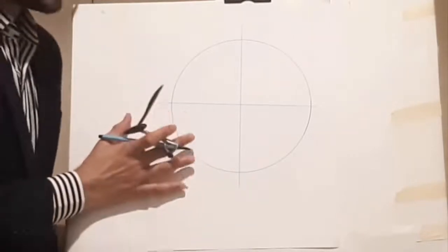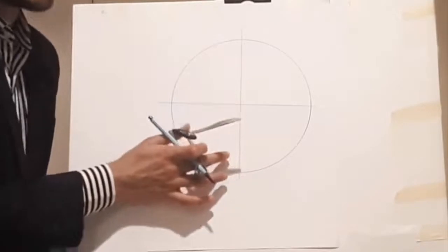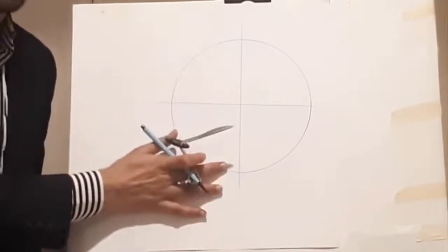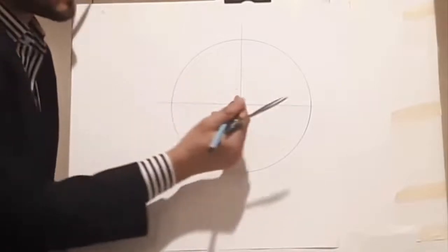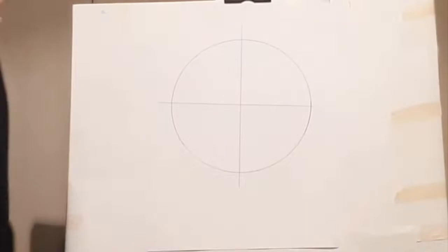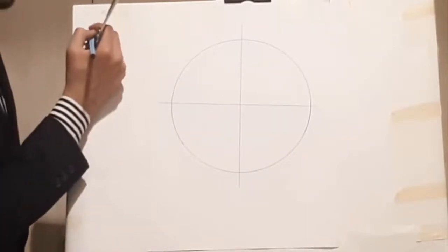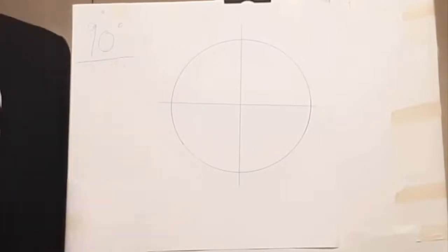Now, in order to calculate whether these lines are exactly straight and perfect, what you have to do is place a protractor and measure whether this is exactly 90 degree. Remember that straight line is always 90 degree.